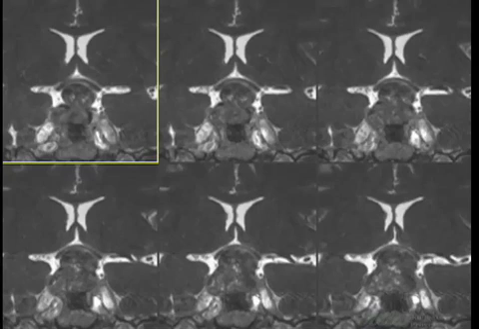Here is Meckel's cave right here, and the cavernous ICA is right here, and you can see the mass laterally extending into the cavernous sinus segment. So these are the preoperative imaging.